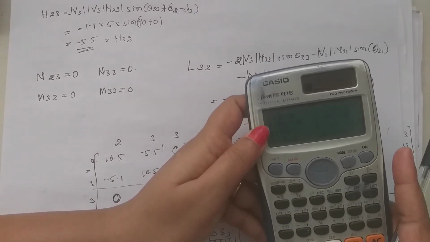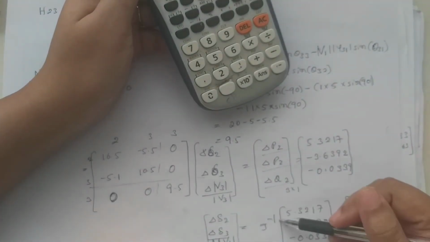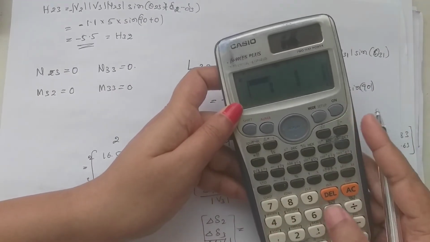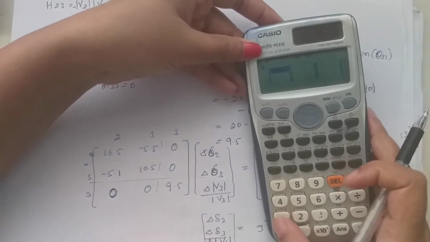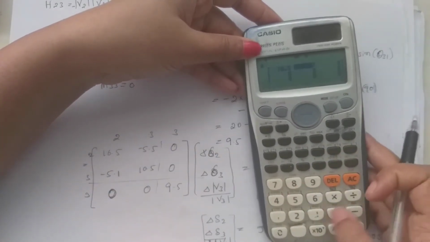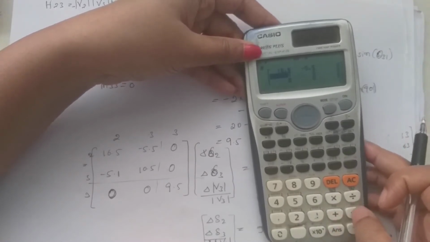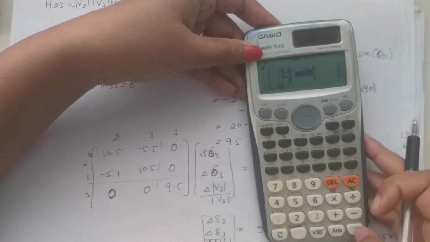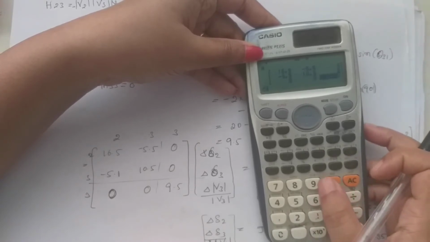Press 1, take matrix A. Matrix A, let it be the Jacobian, which has an order of 3 cross 3. So press 1. Now I want to enter all the values: 16.5, minus 5.5, 0, minus 5.5, 10.5, 0, 0, 0, 9.5.